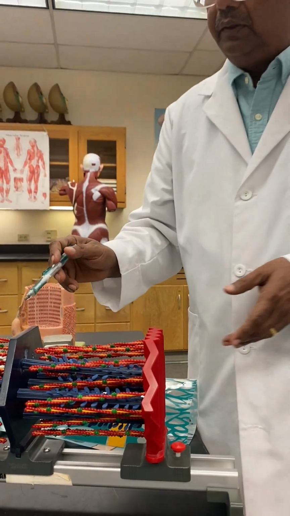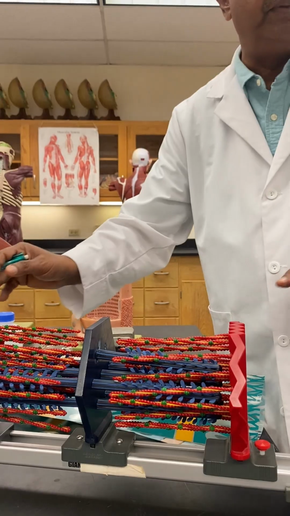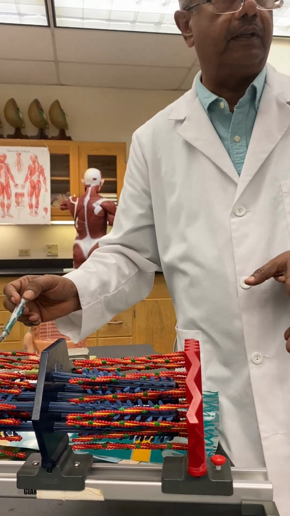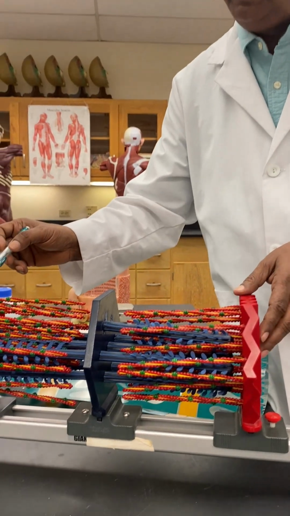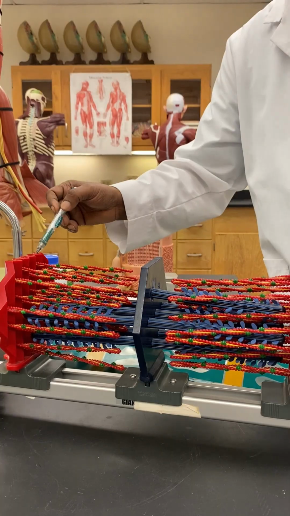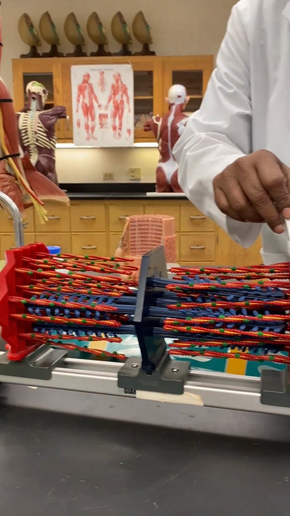Okay, so this is a model of a sarcomere. The sarcomere is the functional unit of a muscle. A sarcomere is the area between two discs. This is called a Z disc.